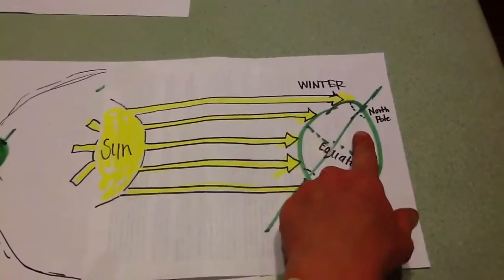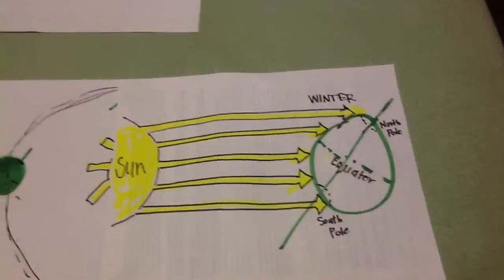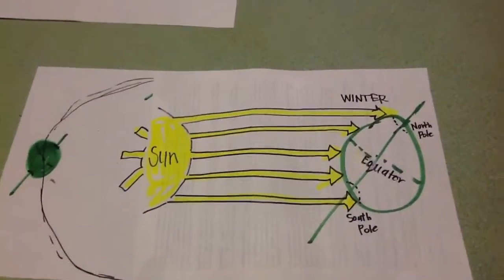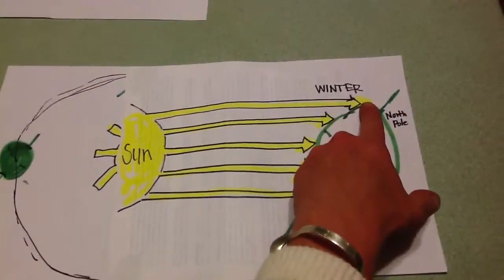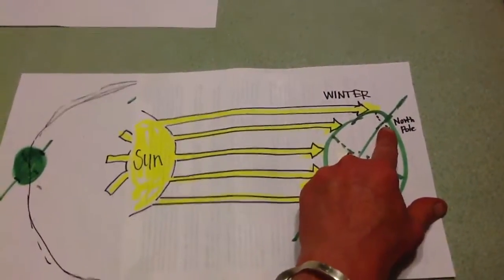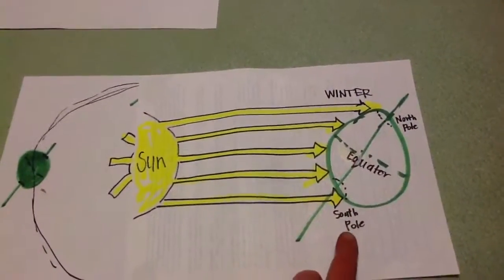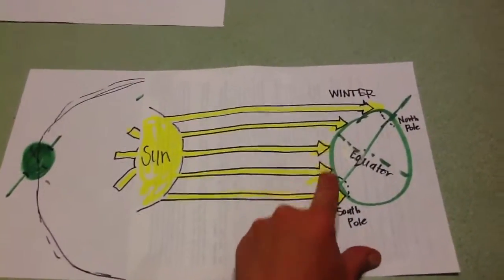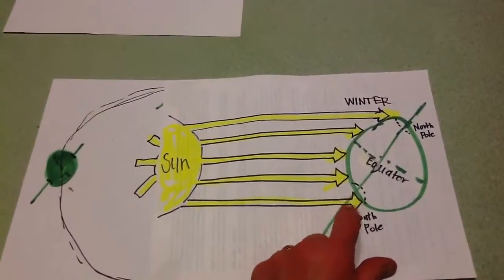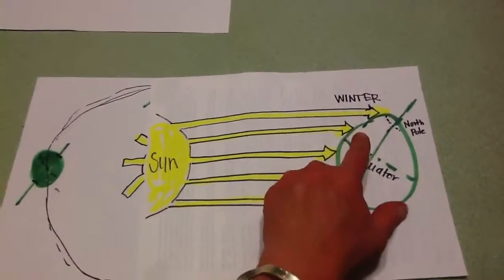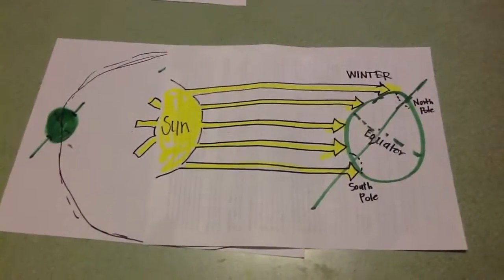In the northern hemisphere, the sun's rays hit much less directly. The northern hemisphere receives much less sunlight. In fact, look at the North Pole. It doesn't receive any sunlight at all. In the winter, the North Pole has no daylight. However, you can see that the South Pole receives a lot of sun. Summer in the southern hemisphere, winter in the northern hemisphere because of the Earth's tilt.